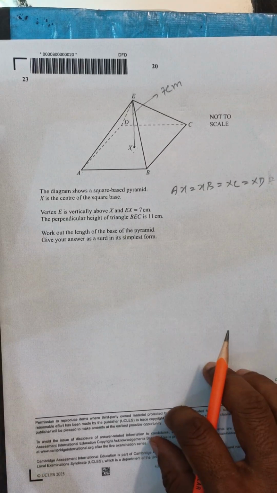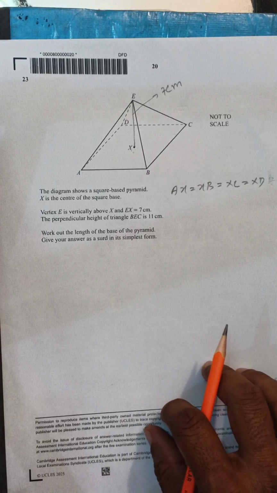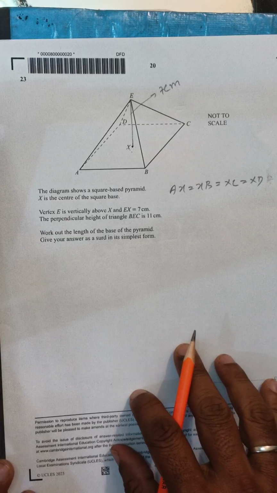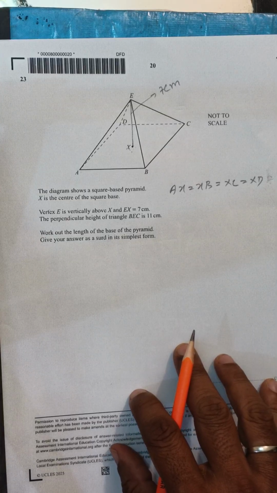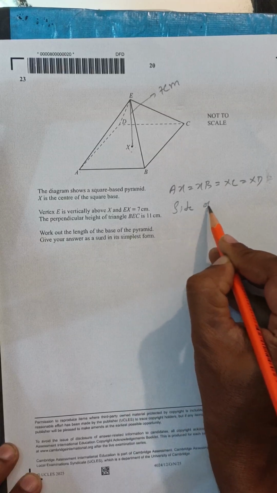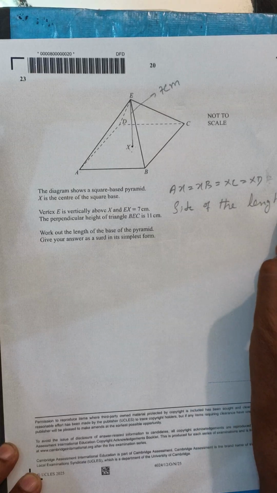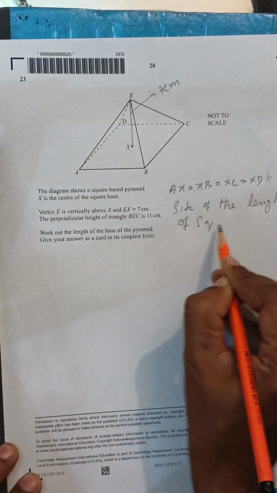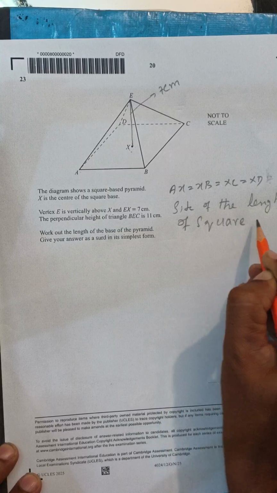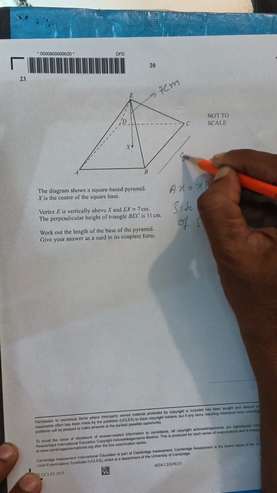Now first of all, because X is the center, assume that the side length of the square is s. So the total length is s.